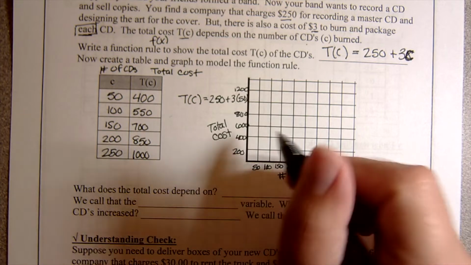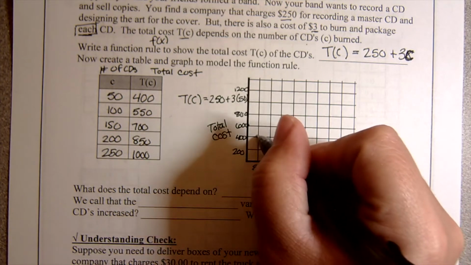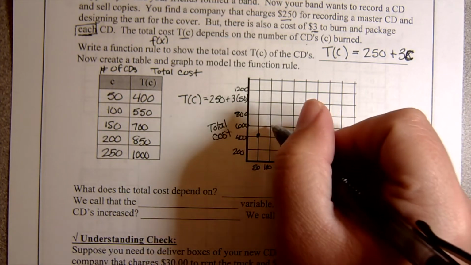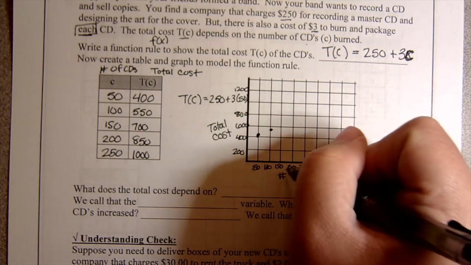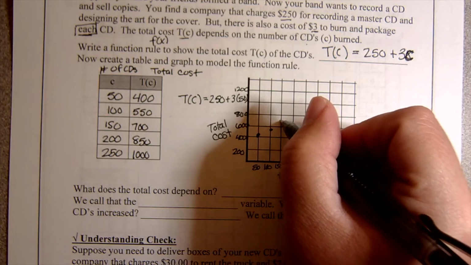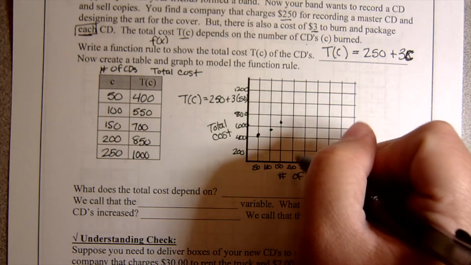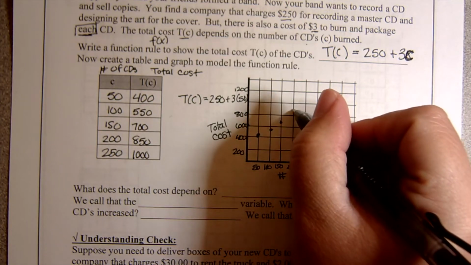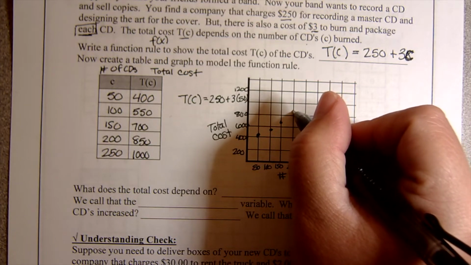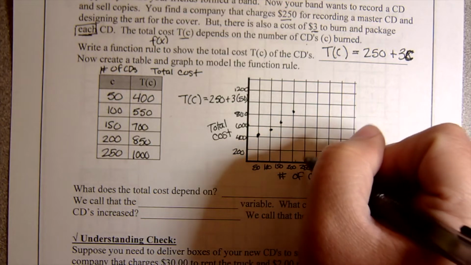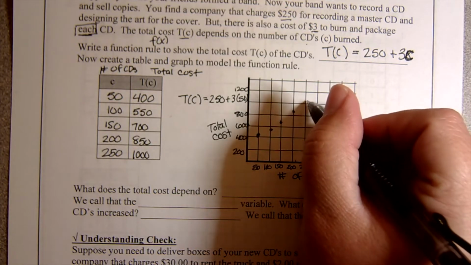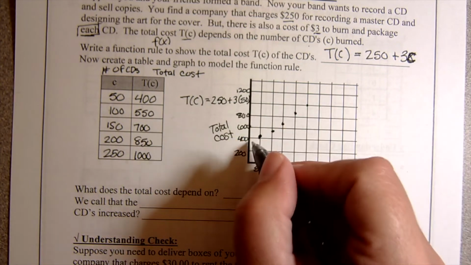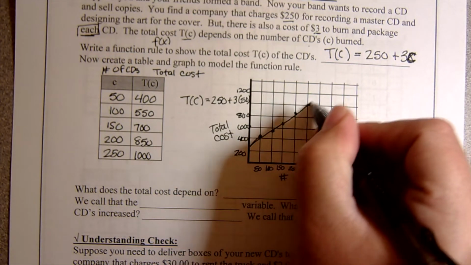So then we go ahead and plot these points. And we can connect them like so.